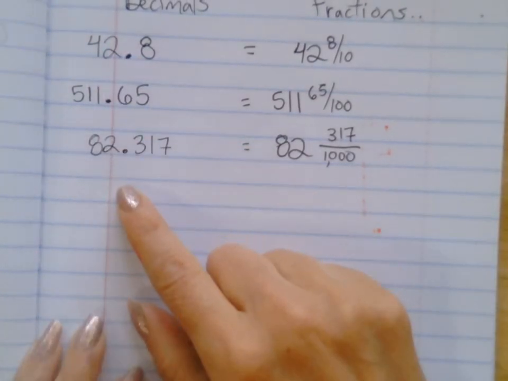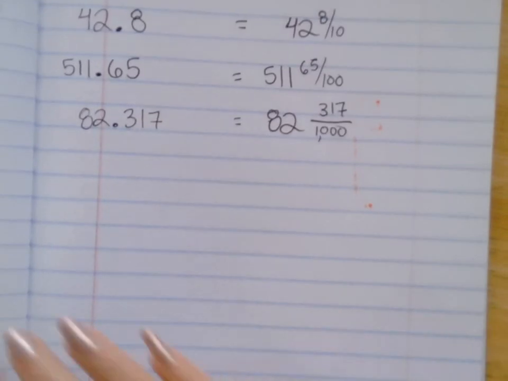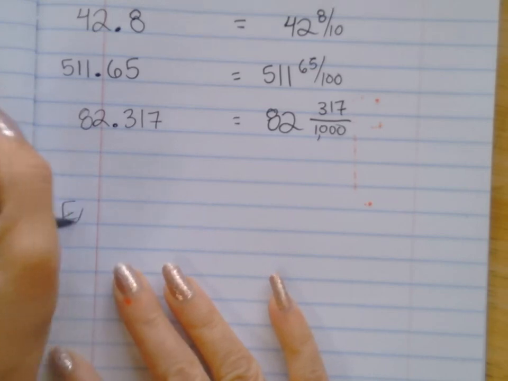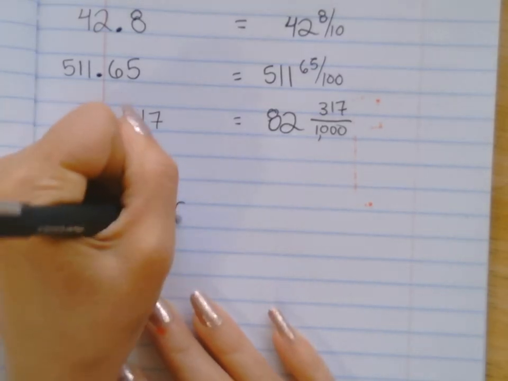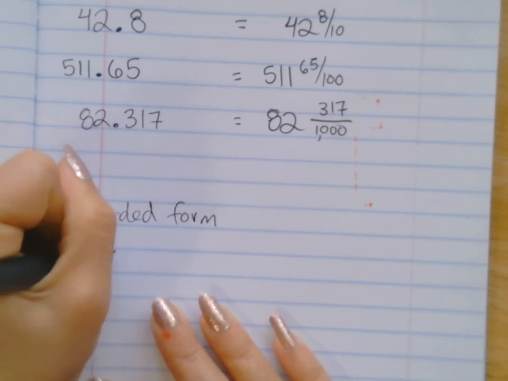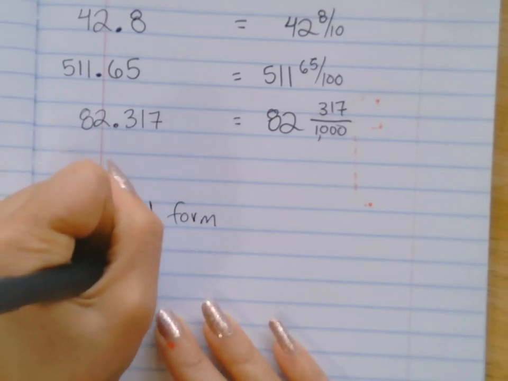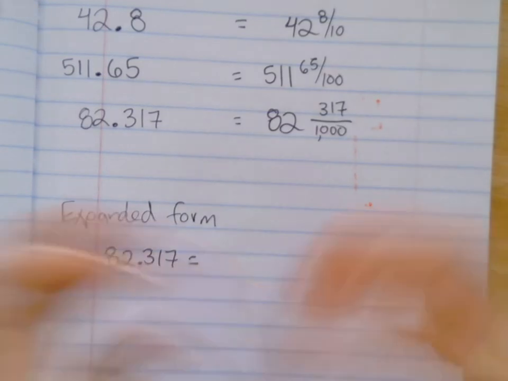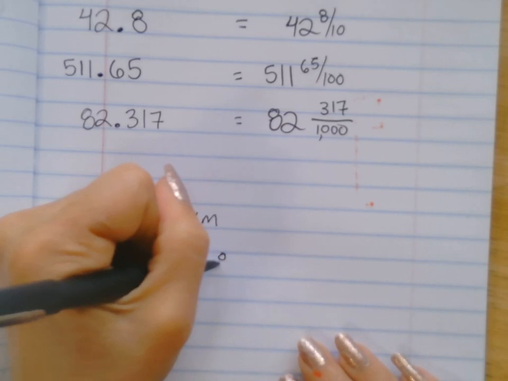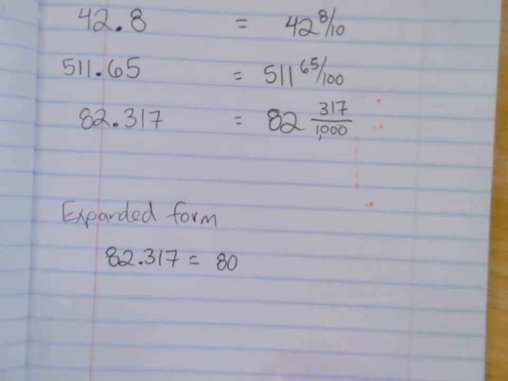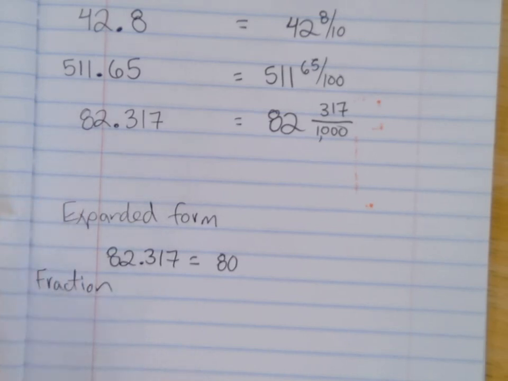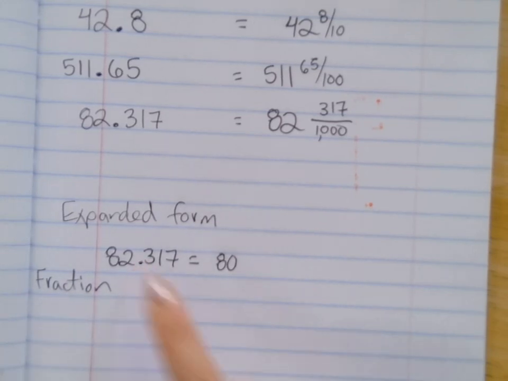I'm going to take one of these numbers and I'm going to expand it for us, okay? So let's take expanded form, and let's do 82 and 317 thousandths. Okay, so I'm breaking this apart. So in my tens place, I have an 80. We'll just have this be our fraction style. And then down here, we'll do it in decimal. Decimal is probably easier because this is already in decimal.